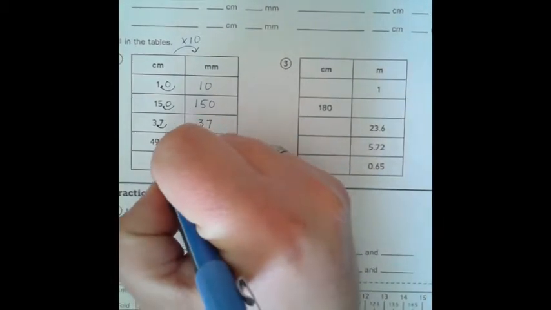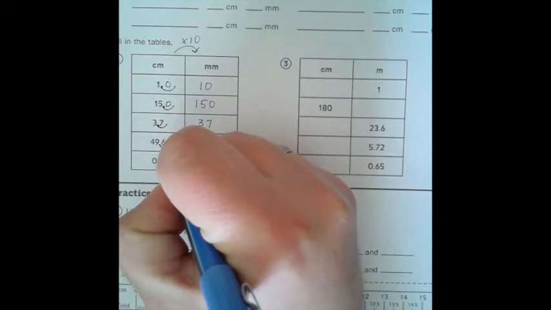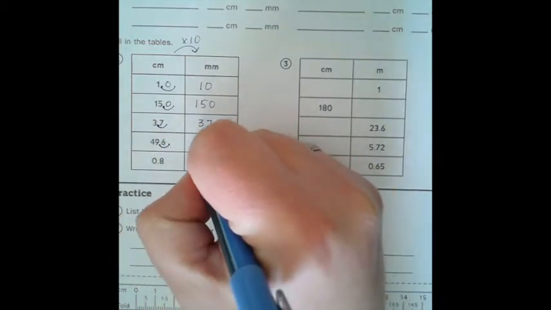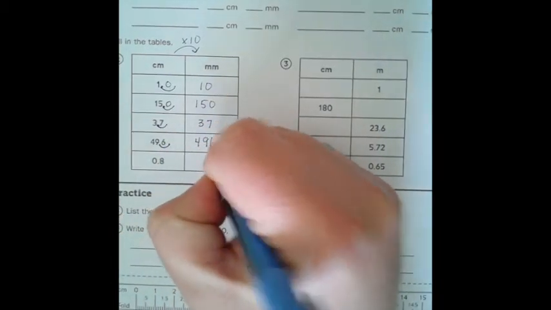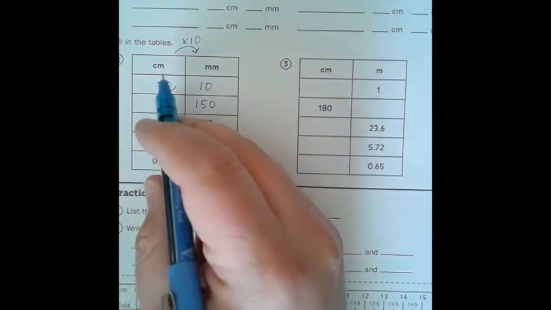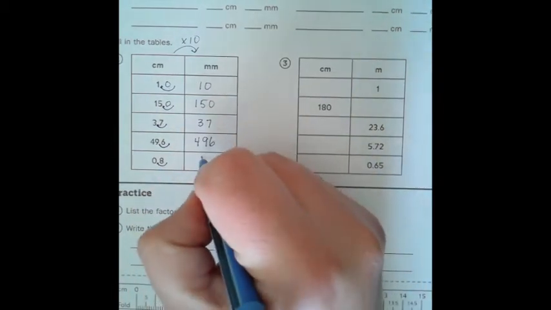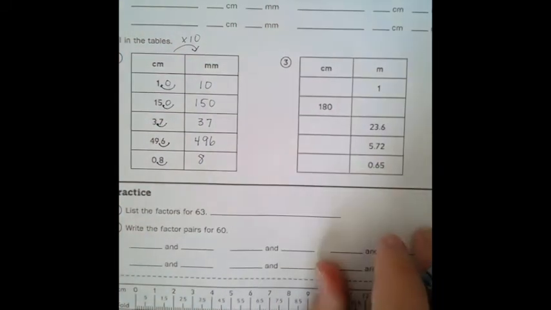So 49.6, if you move that decimal point over 1 to the right, you're left with 496 millimeters. Then 0.8, or 8/10 of a centimeter. If you move that decimal point over 1 to the right, you will have 8 millimeters.